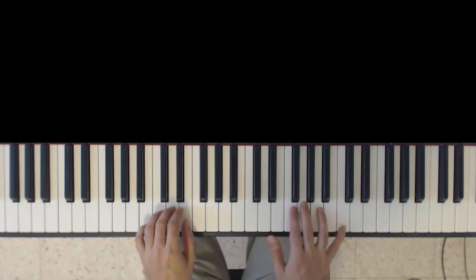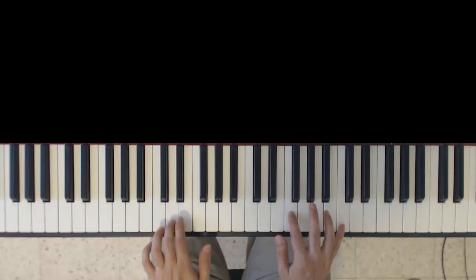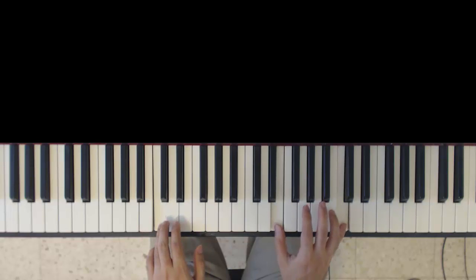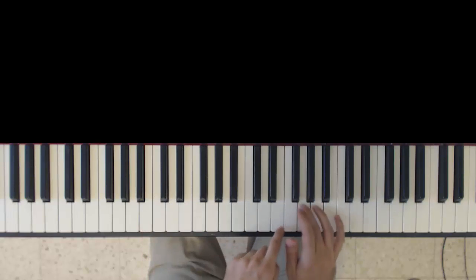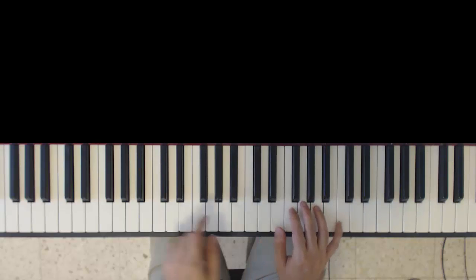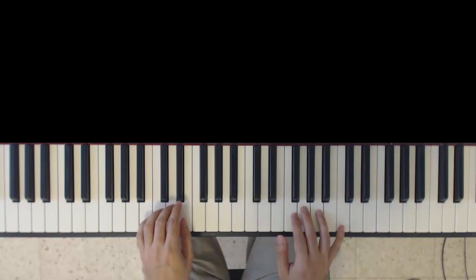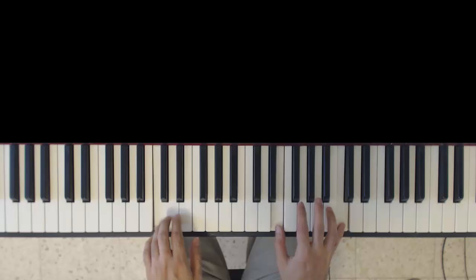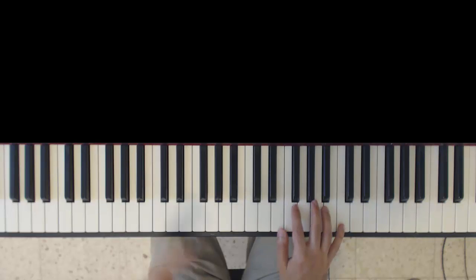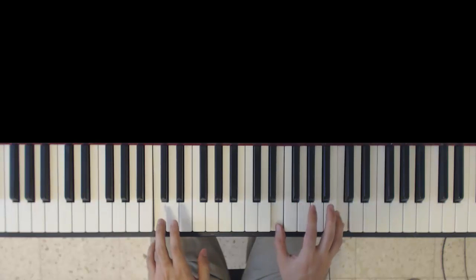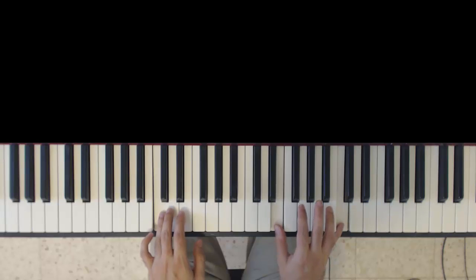So the motion is G, F sharp, F, E in the right hand, and E, E flat, D, C. You can do the same thing going up, so you can start with this form and then just climb up.